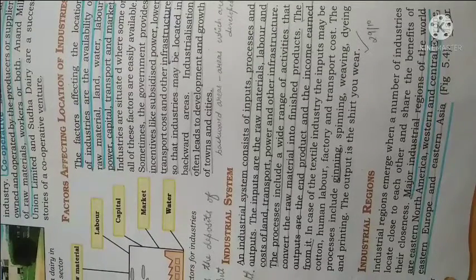An industrial system, like the farming process, consists of inputs, processes, and outputs. Raw materials, labor, and cost of land, transport, power, and other infrastructure constitute the inputs. Processes include all activities involved in converting the raw material to finished products. The finished products along with the income earned by its trade are outputs.